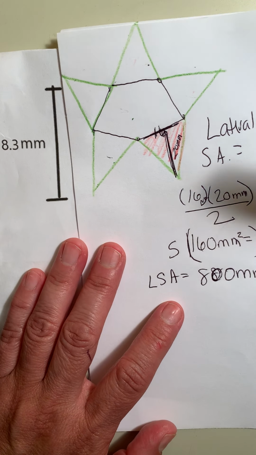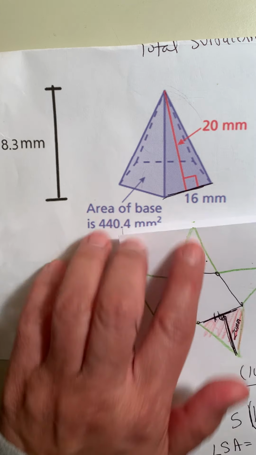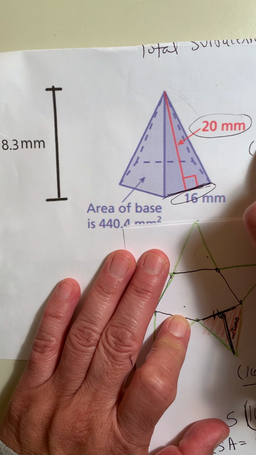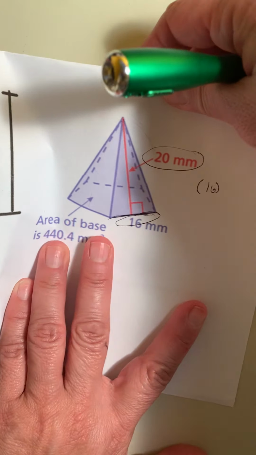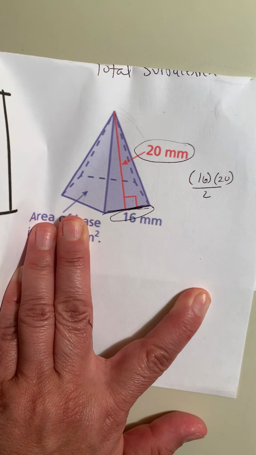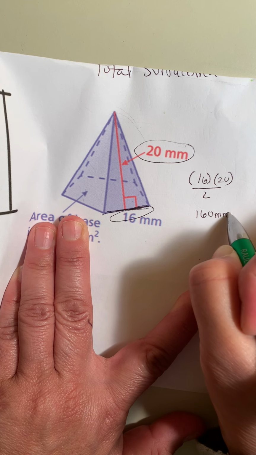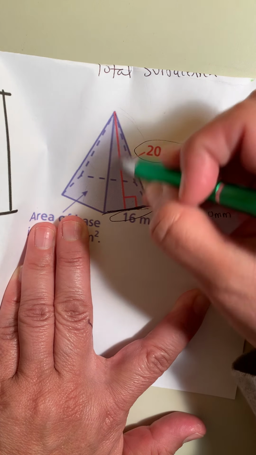So all I did was I found the area of one of these triangles, which is 16 times 20 divided by 2. That gave me 160 millimeters squared. That's the area of one triangle, right, of this one here.